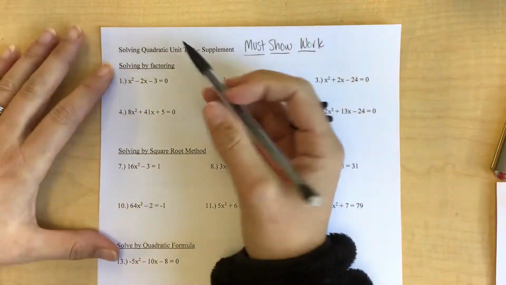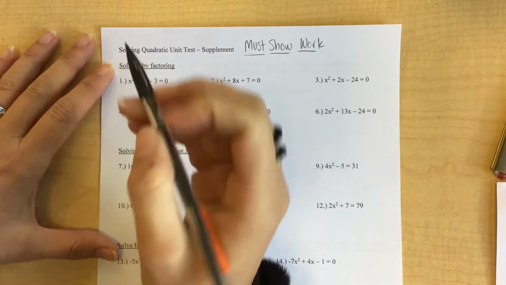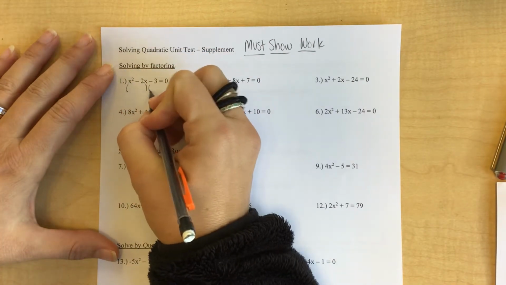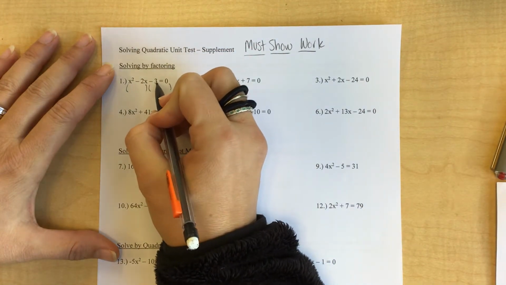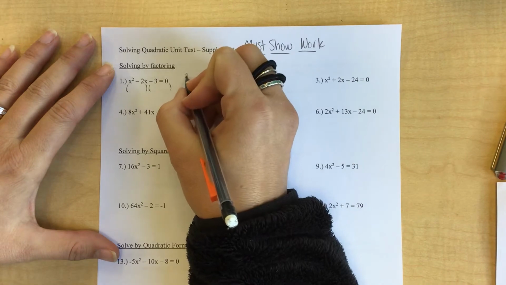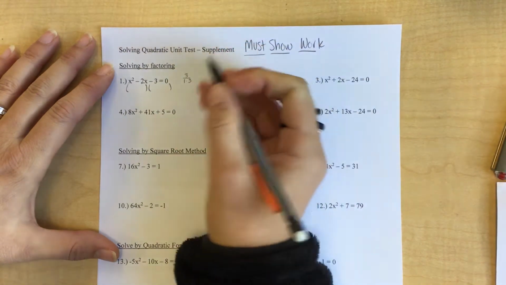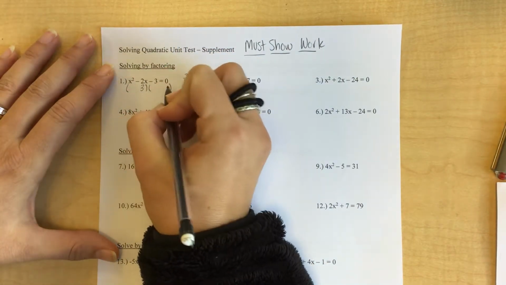All right, so solving by factoring. So if we look at this, my A value is 1. So I'm just going to start by opening two sets of parentheses. I start with my C, so factors of 3 that subtract to give me 2. Obviously, there's only one set of factors. The bigger number goes first.